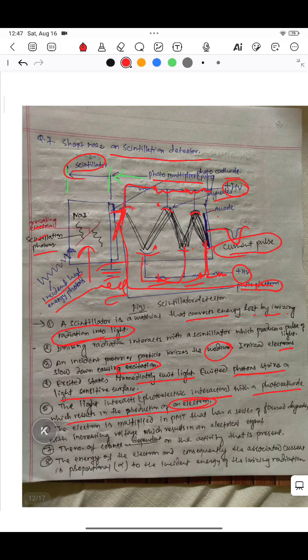This electron is multiplied in the PMT, the photomultiplier tube, which has a series of focused dynodes, with increasing voltage.